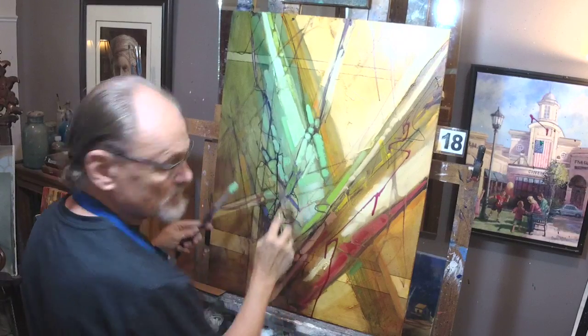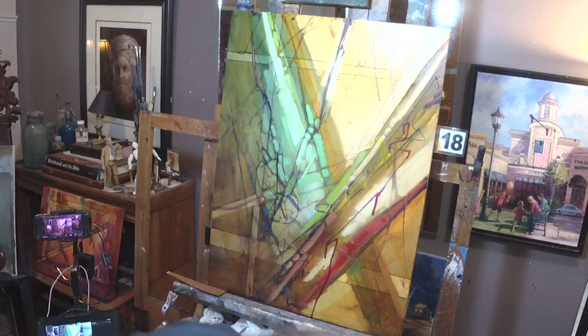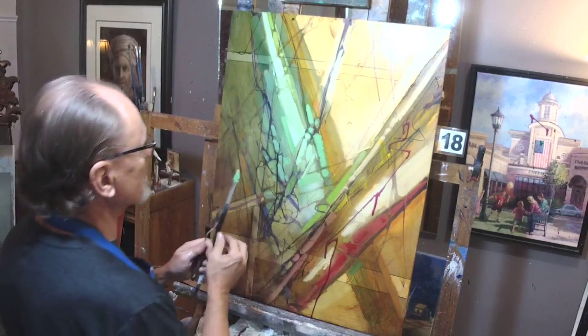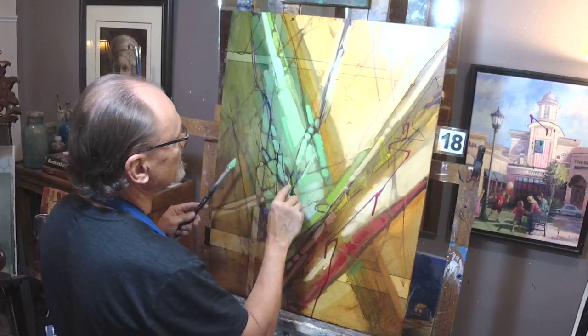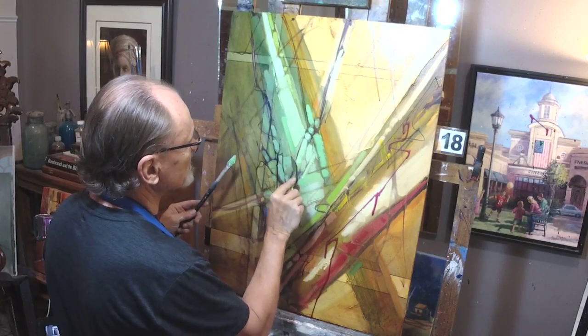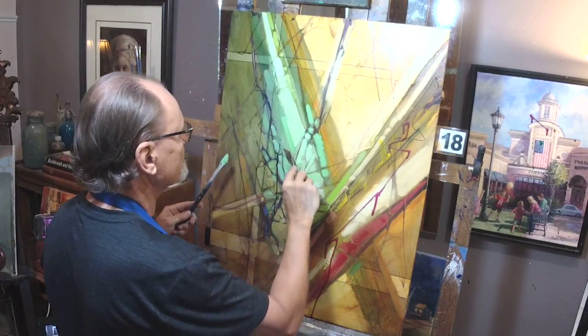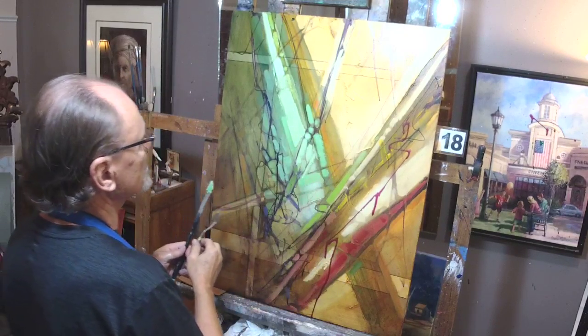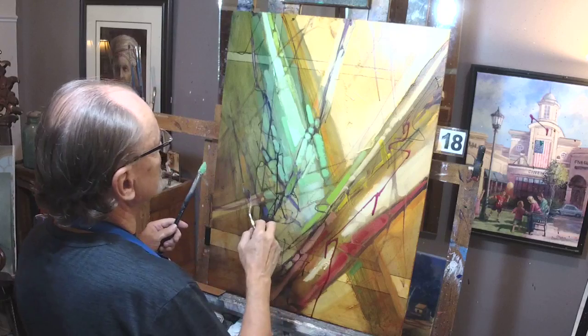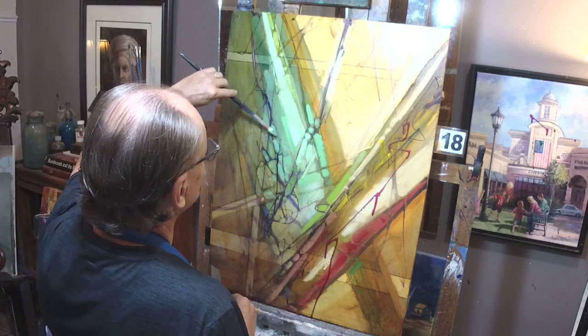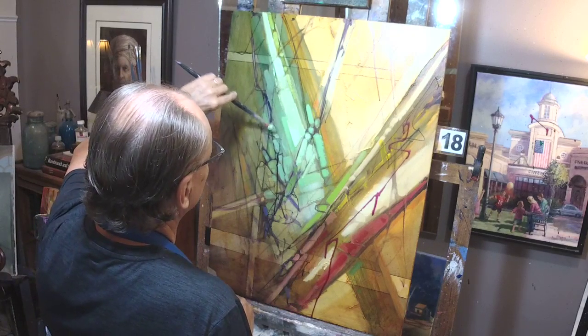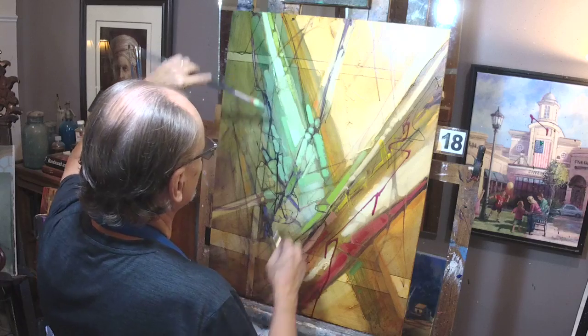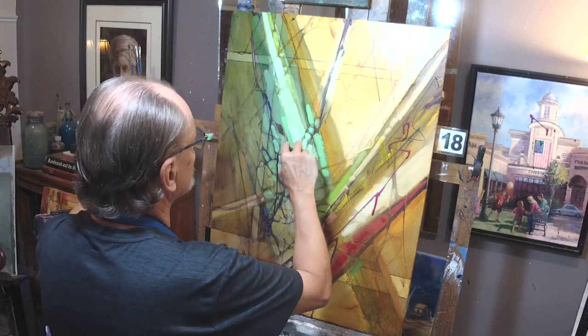Now, let me tell you a little bit about what I'm doing right now, and I'm doing quite a bit of this in this series of paintings. I'm trying to mix up a color that is very close to what's already on the canvas.